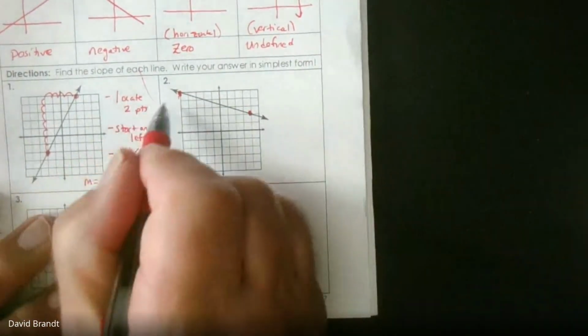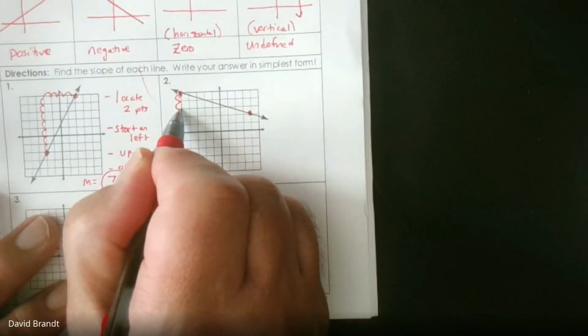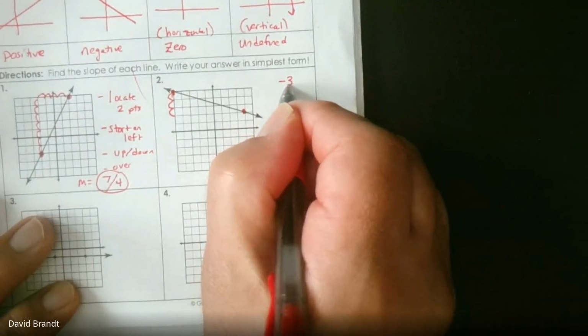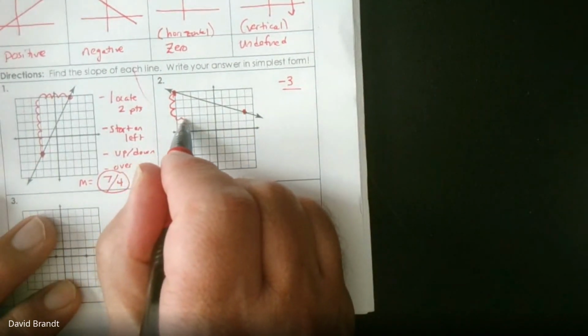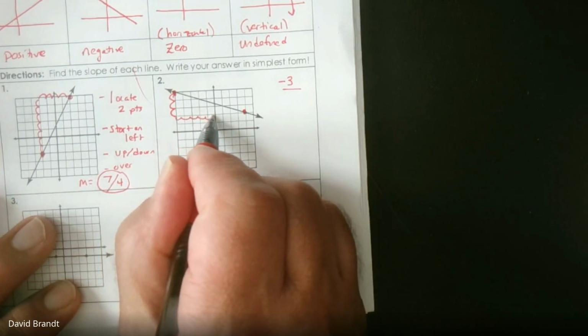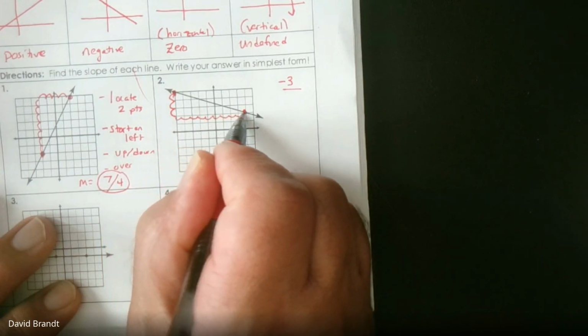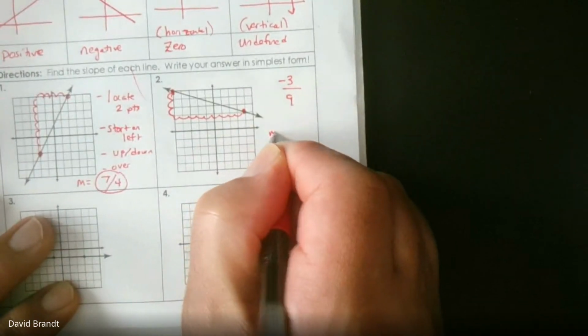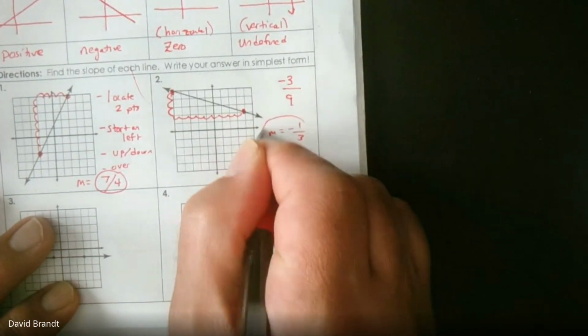How many do you have to count? 1, 2, 3. That's down 3. So you put -3. Now, how many you go over? 1, 2, 3, 4, 5, 6, 7, 8, 9. So it's down 3 over 9. You can reduce that. That reduces to -1/3.